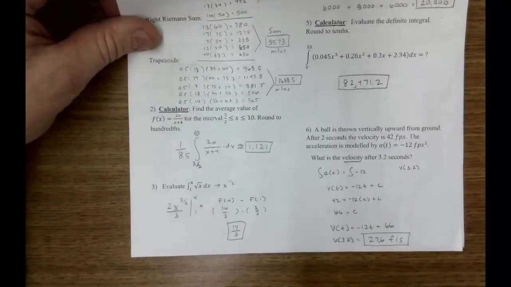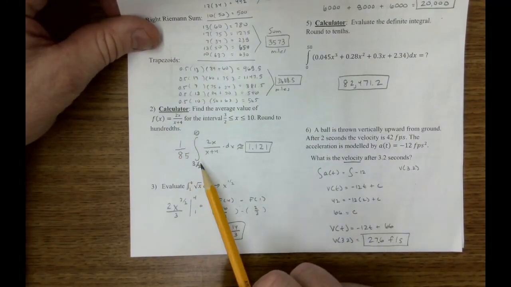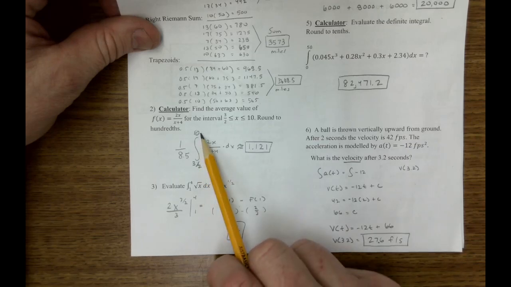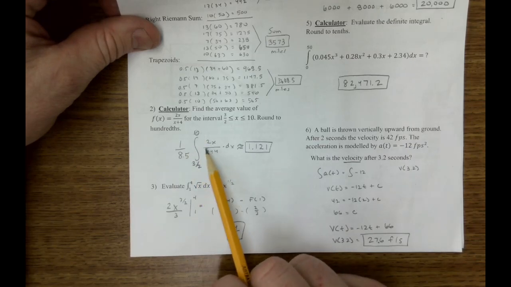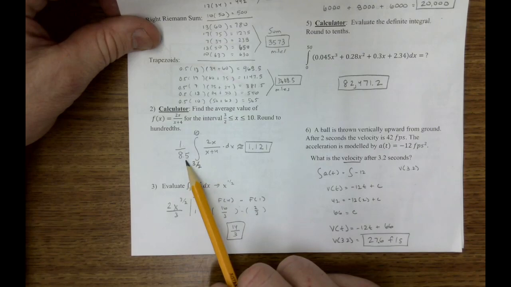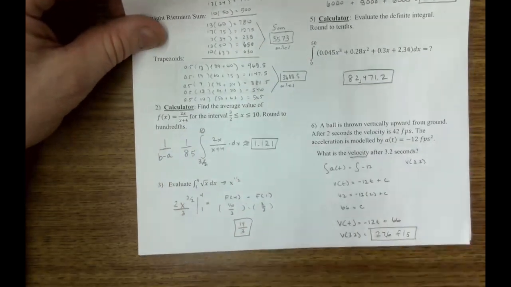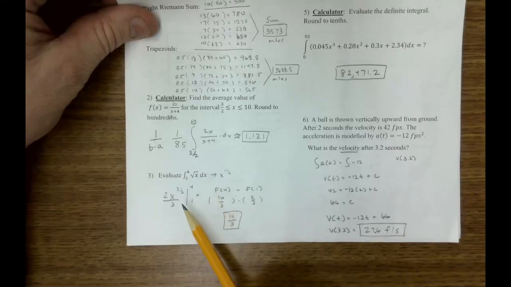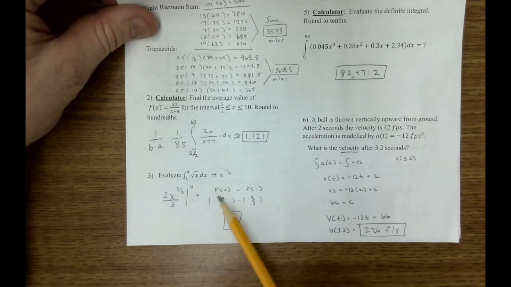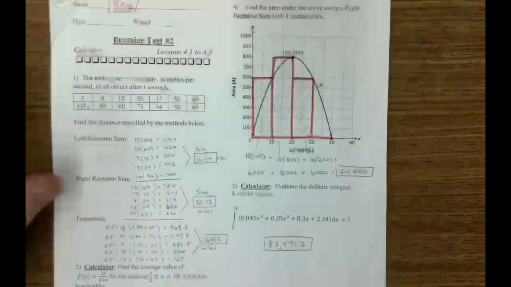On number two, average value. Remember, if you're going from 1.5 to 10, you're going to divide this integral by 8.5. This value out here is 1 over b minus a. On the next one down here, this is one you should definitely want to be able to do by hand. We integrate it, fundamental theorem of calculus.